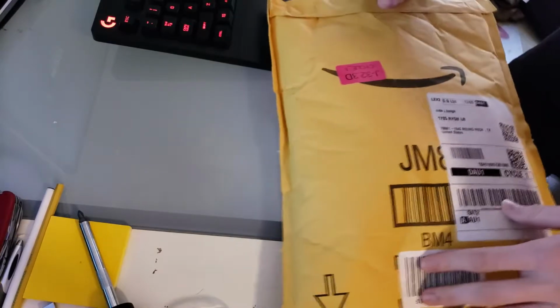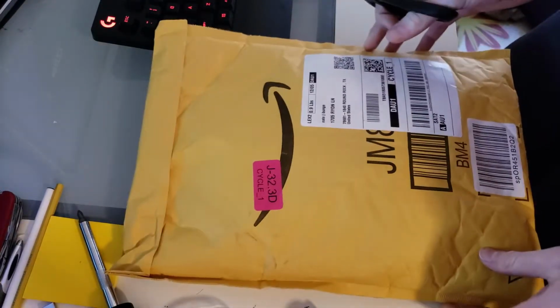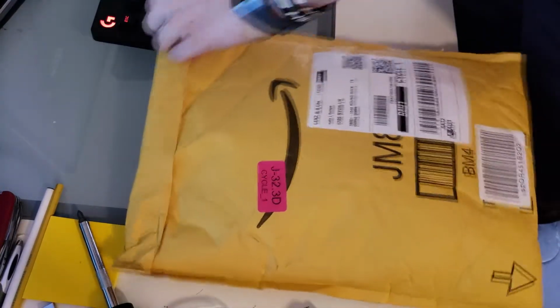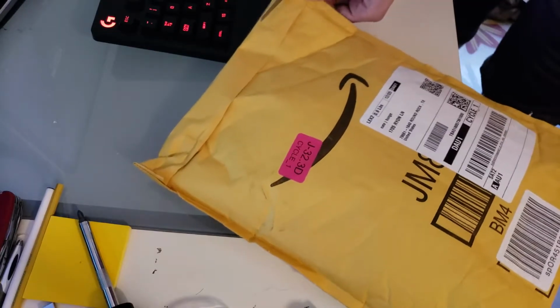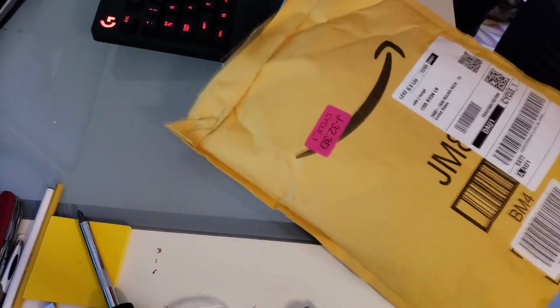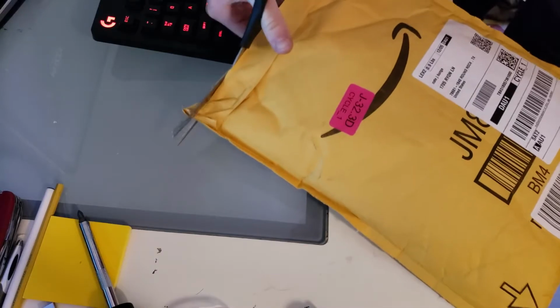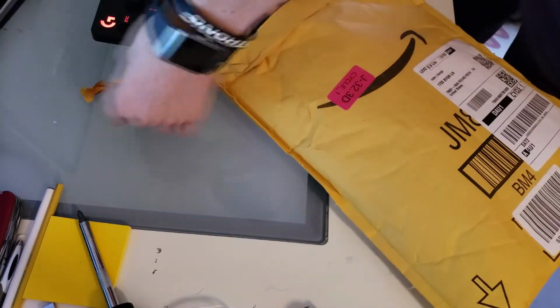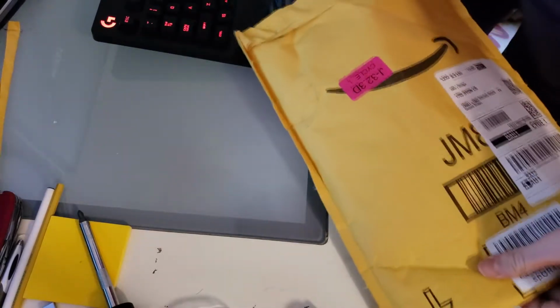Okay, well, I couldn't find the scissors that I was using, so we're just going to go ahead and unbox this one first. It came rather late today, later than it usually does. Usually it comes earlier in the day, or I would have done this sooner. Let's see, what do we got here?